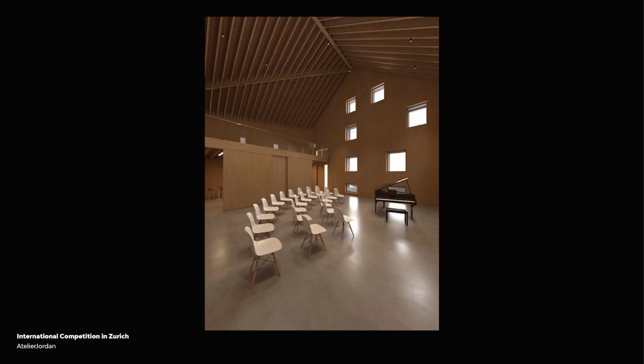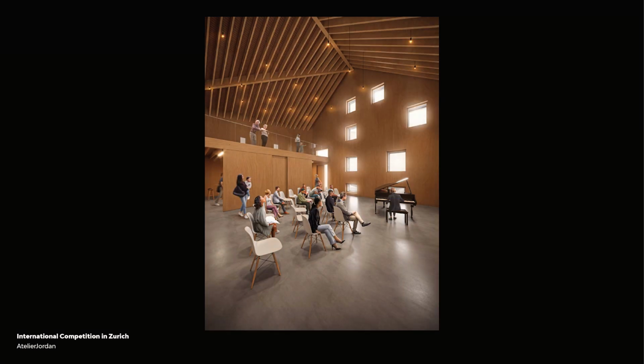This is an international competition in Zurich that I was hired to visualize this interior space. And the render looks good. Not as impactful as the other one, but it looks good, the render. And with Photoshop, I could show the life of the space.